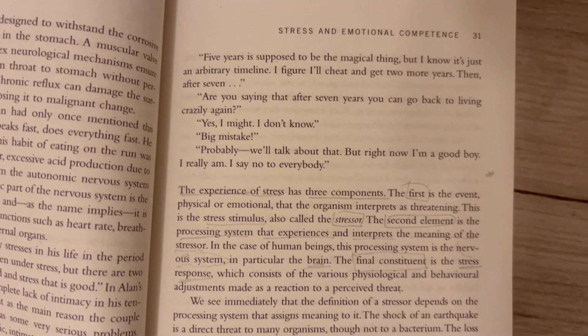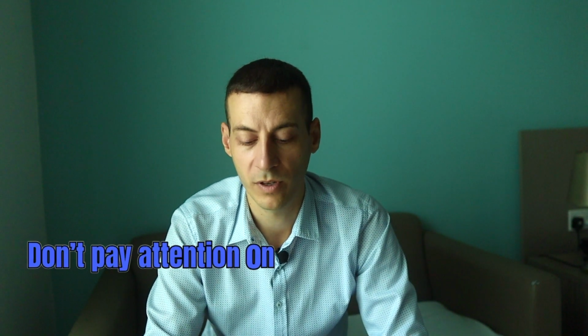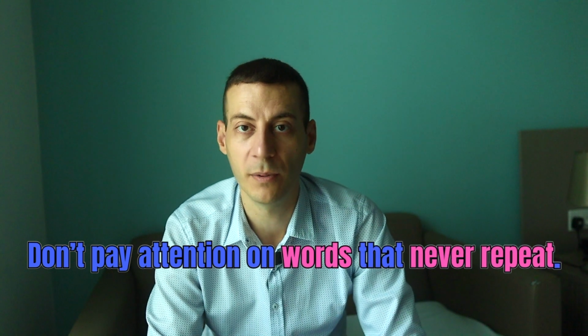So I would designate those words as important. They are actually essential for the understanding of the book. So if there is a word that is mentioned only once in a whole book, I would not pay so much attention to it because it is not essential. It is nice to know the meaning of that word, but don't be bothered by it.